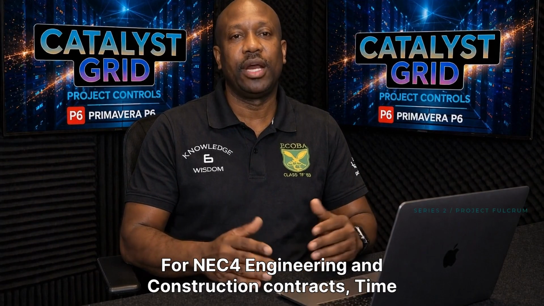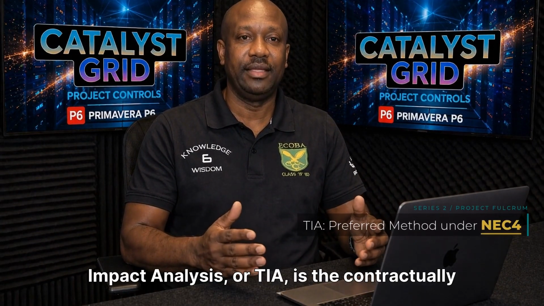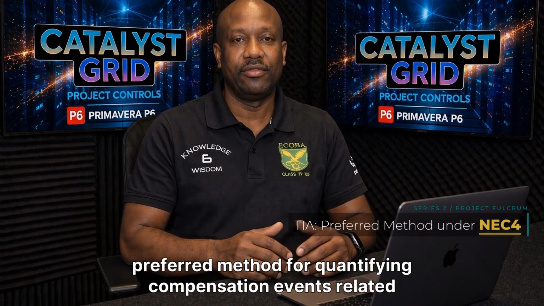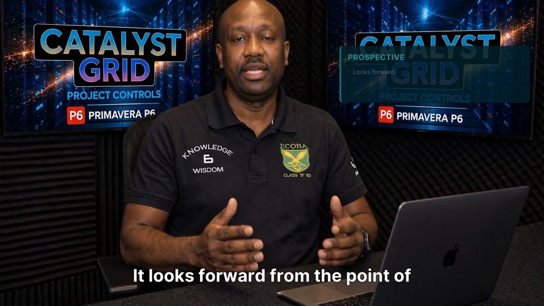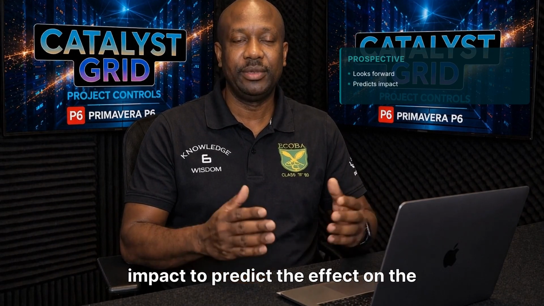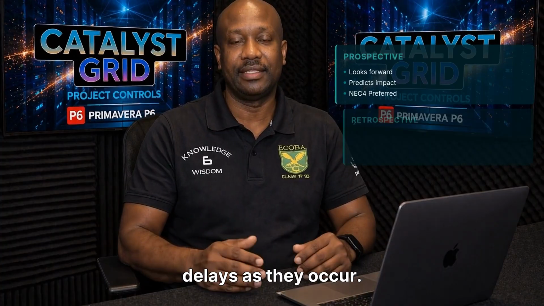For NEC4 engineering and construction contracts, time impact analysis, or TIA, is the contractually preferred method for quantifying compensation events related to time. TIA is prospective. It looks forward from the point of impact to predict the effect on the project completion date. It is the fairest way to model delays as they occur.